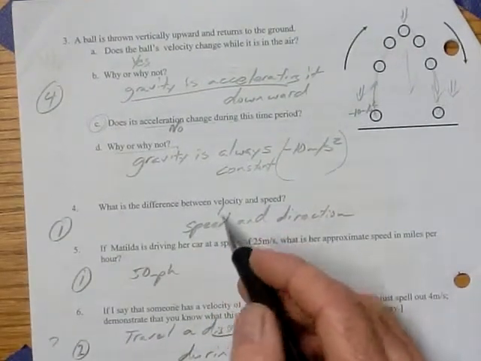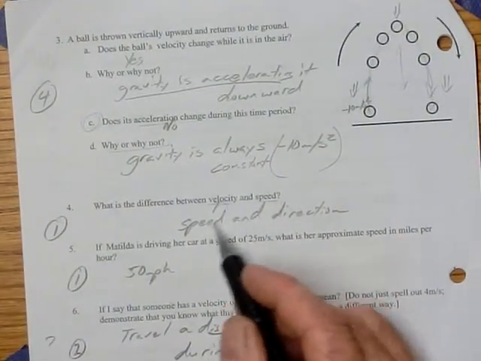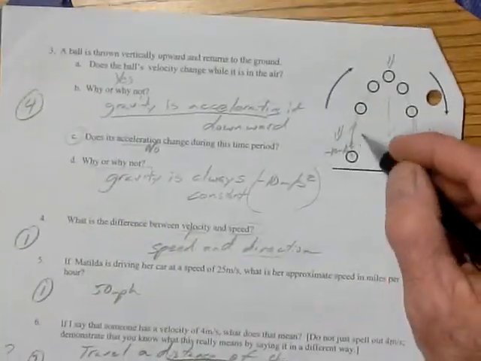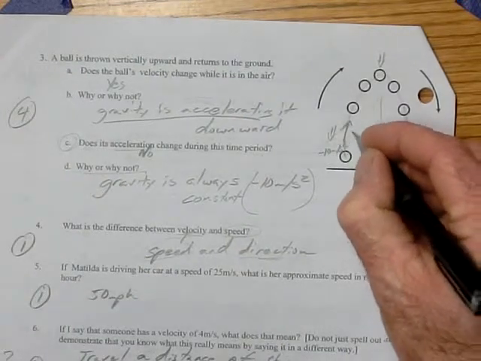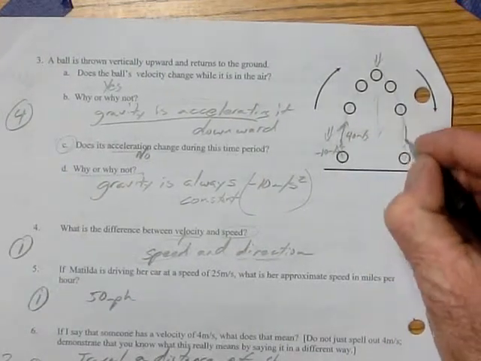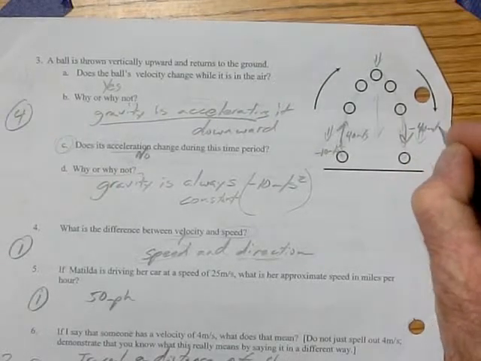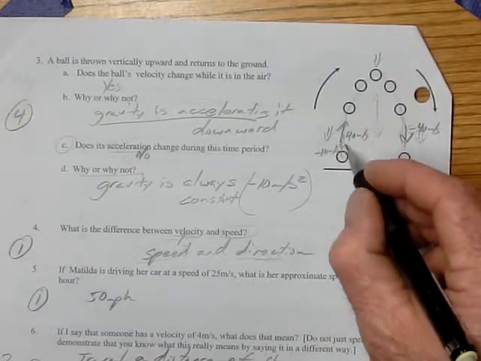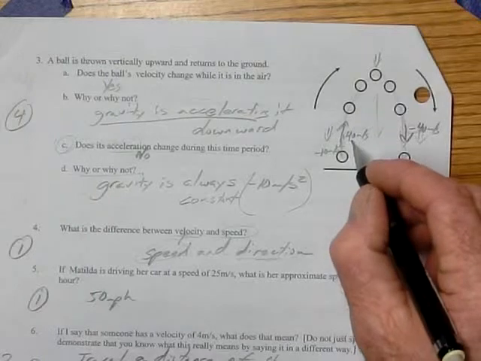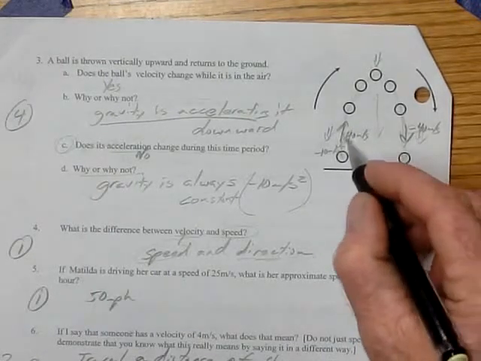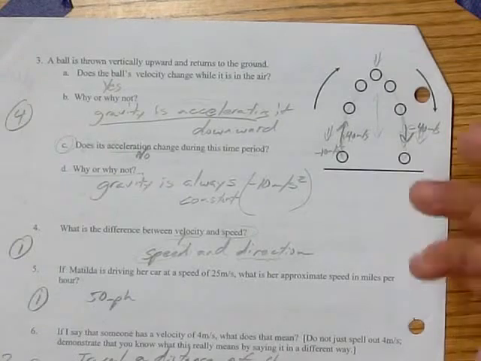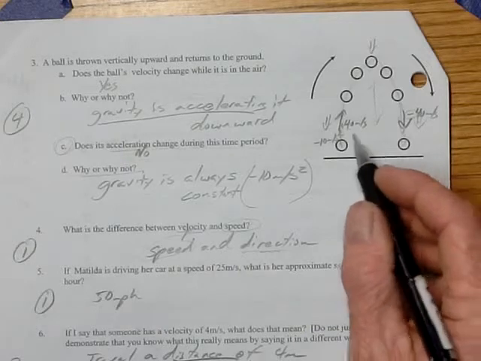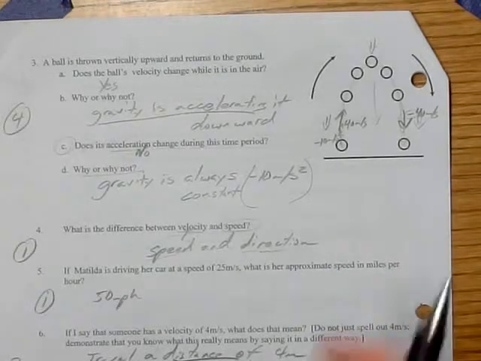Number 4, the difference between velocity and speed is that velocity includes direction. Speed is just how fast you're going. Like I've been saying, this could be a velocity of 40 meters per second, and this could be a velocity of negative 40 meters per second. The negative and the positive here tell us the direction. Positive means up, negative means down. The speed here and the speed here are the same. If this ball hit you and that ball hit you, it would feel the same, except it would hit you from a different direction. It would be moving 40 meters per second through the air.